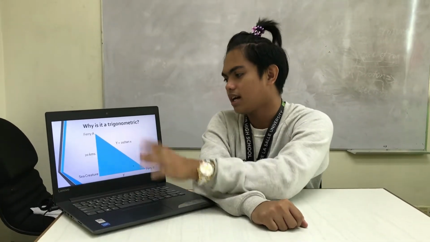Now, why is oceanographic distance a trigonometric function? First of all, our independent variable is on the tangent here. We're also looking for that. Our formula is y is equal to the opposite over tangent x. The independent is the adjacent, which is y. The dependent is the angle, which is tangent x. And the constant is the opposite, which is like this.